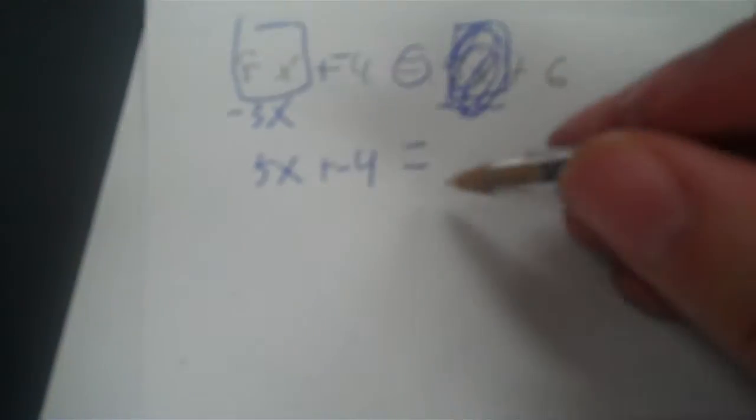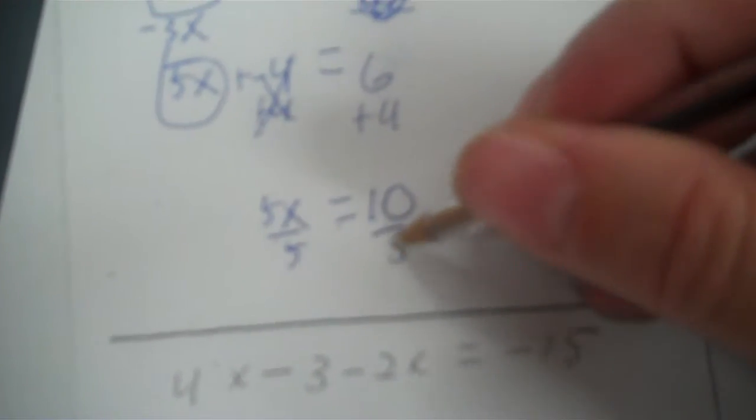So let's pick our smaller positive, 3x, and subtract it from both sides, getting rid of it, minus it from the 8x, so it's going to be 5x plus negative 4 equals 6. So we got a negative 4, so I add 4 and add 4, and that's 10. And over here you got 5 times x. So I divide by 5, and x equals 2.